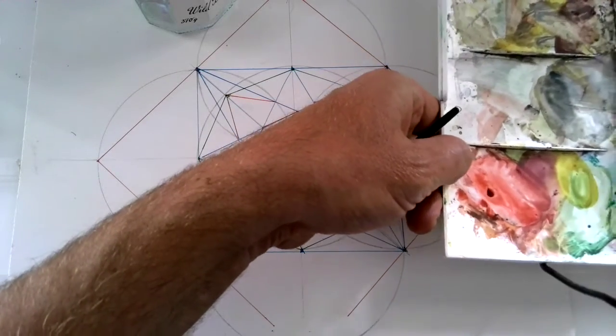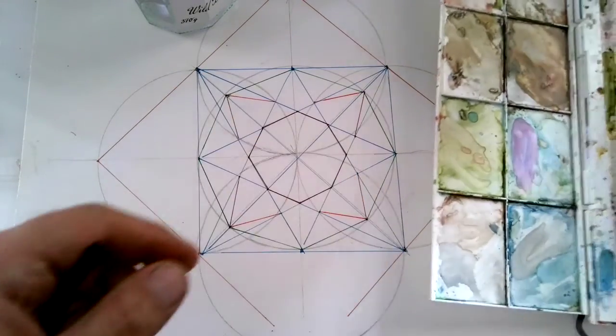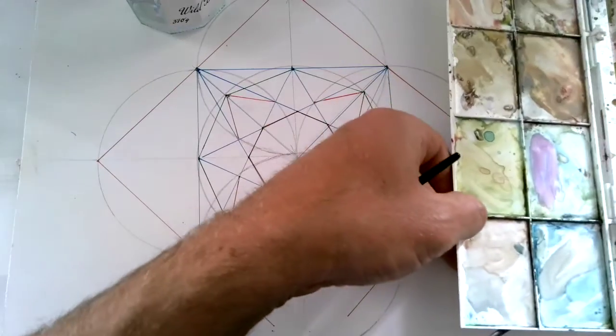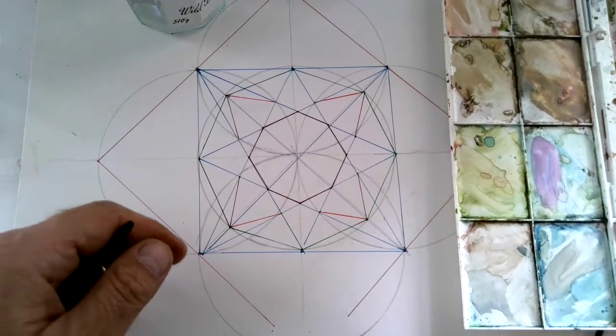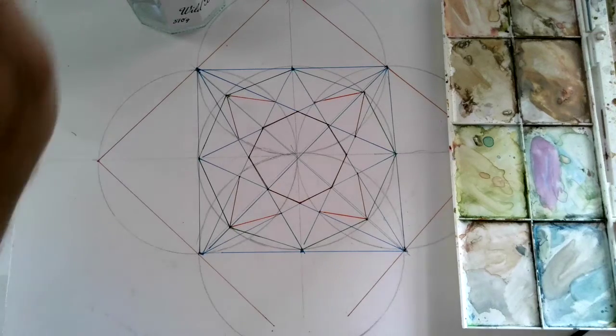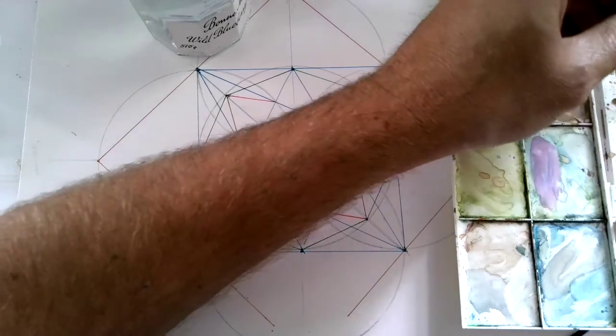But what I'm going to use is my trusty pan of watercolours, which I think you've seen me use before. It's got all these mucky old colours in, but I do love it and I've been using it for years and it works for me. So I've got my water here in an old jam jar, and I'm going to use some of the browns.